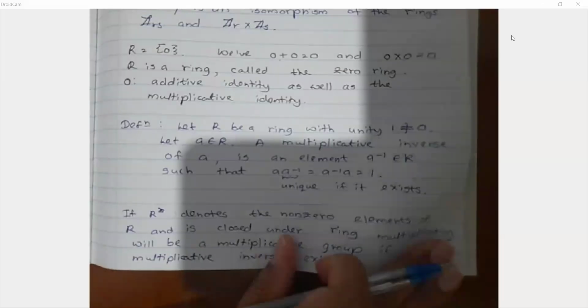If you look at one example, what I mean by this. Let's go with Z4, which is a group, 0, 1, 2, 3, right? Now let's simply take all the non-zero elements. What do we have over here? When we say non-zero, we are simply disregarding 0, take the rest. 1, 2, 3. So Z star 4 will contain 1, 2, 3. Is this closed under multiplication? No.